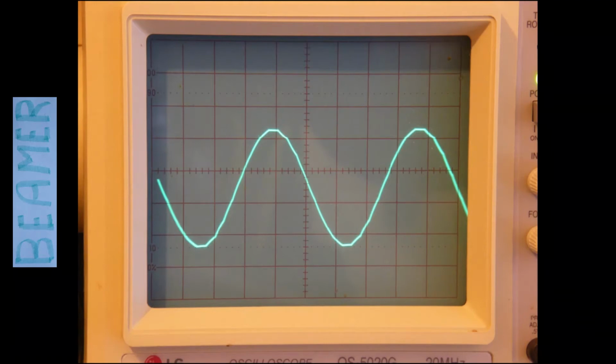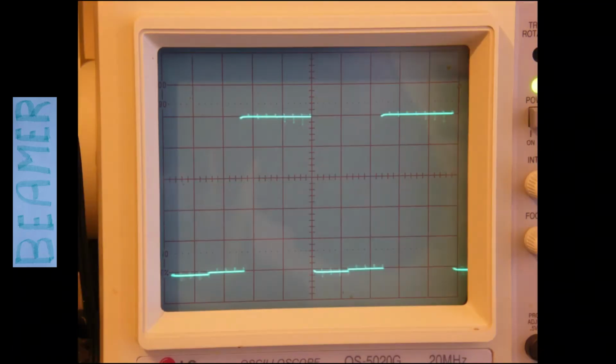This is an integrated version of what you just saw, and it's effectively put through a low pass filter. And you can see it's slightly notchy. You can improve upon that by increasing the capacitor on the integrator. But if you increase it too much, although the quality of the sine wave improves, the amplitude of the sine wave will reduce.